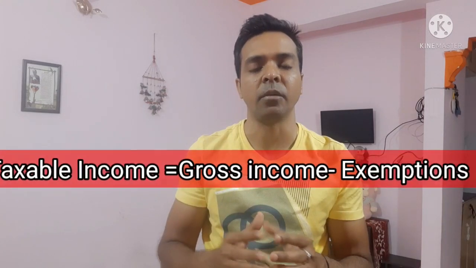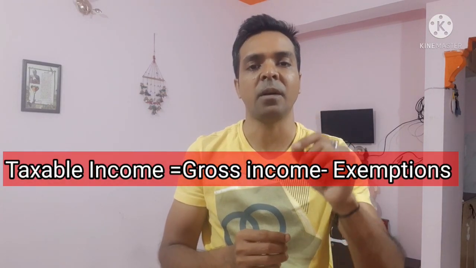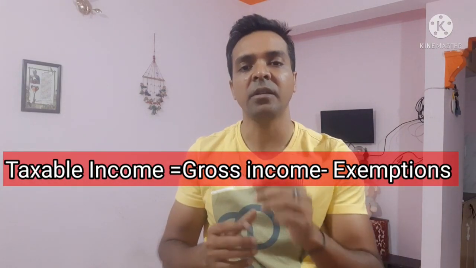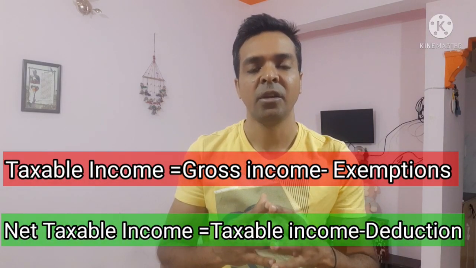Now let's understand that there is a formula which is called taxable income and net taxable income. What is the taxable income? Your taxable income is equal to your gross income minus your exemptions, and your net taxable income is equal to your taxable income minus your deductions. So if you take maximum exemptions, automatically your net taxable income will come down. But if you are not able to optimize your exemptions, no matter how many deductions you take, ultimately your net taxable income will be higher. So the key is the optimization of your exemptions, right?